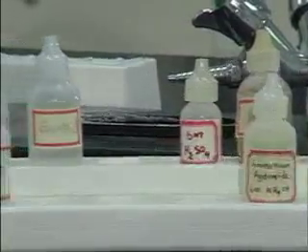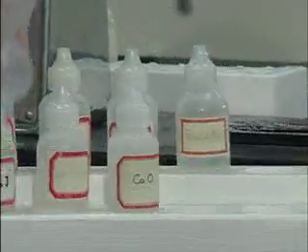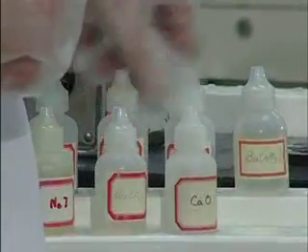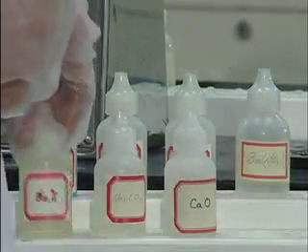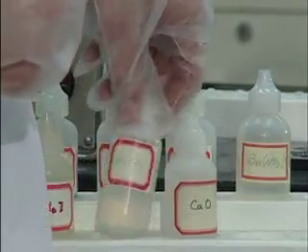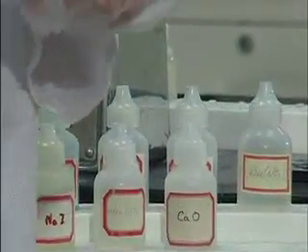In your rack, you'll notice you have a lot of nitrates. So you have copper nitrate, lead nitrate, aluminum nitrate, barium nitrate, sodium nitrate, sodium iodide, sodium carbonate, calcium oxide. All of these are basically salts dissolved in solution.